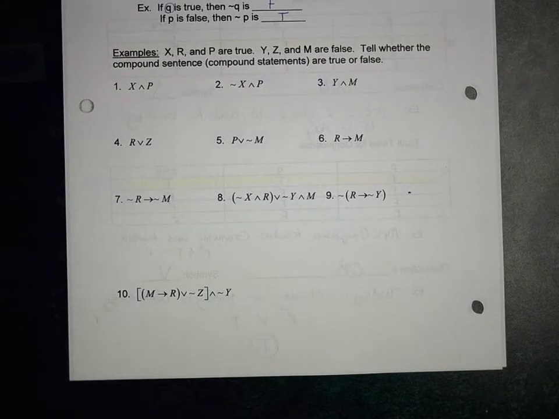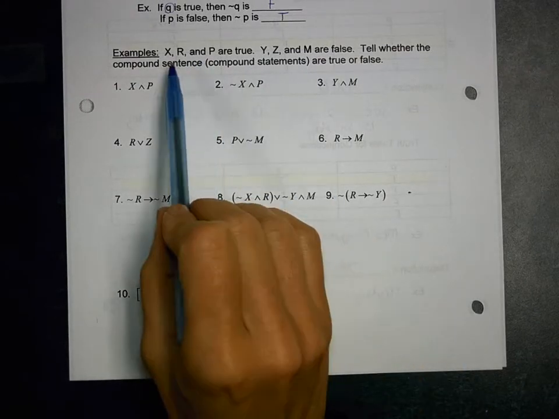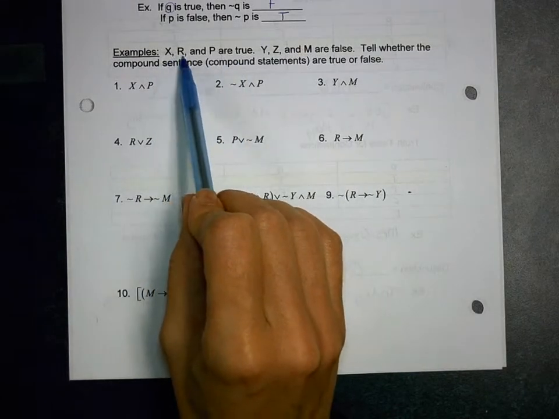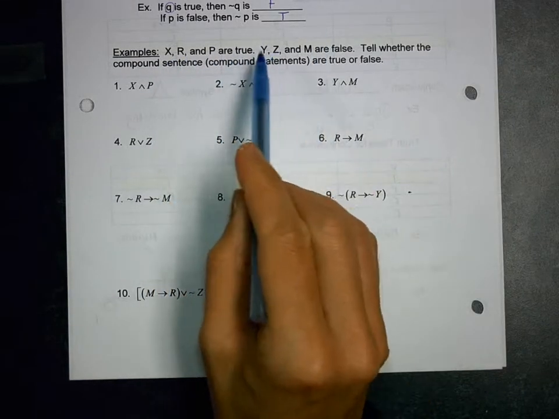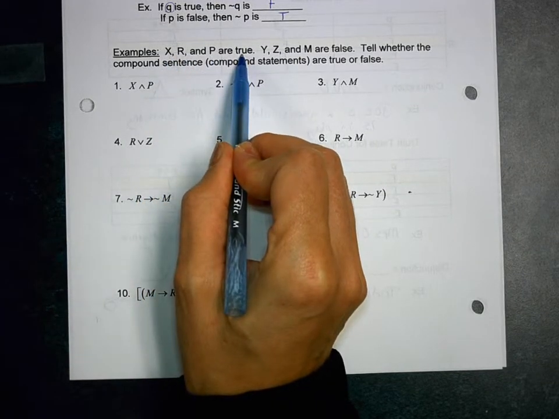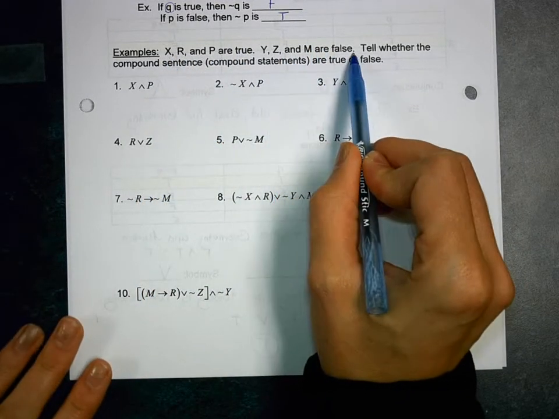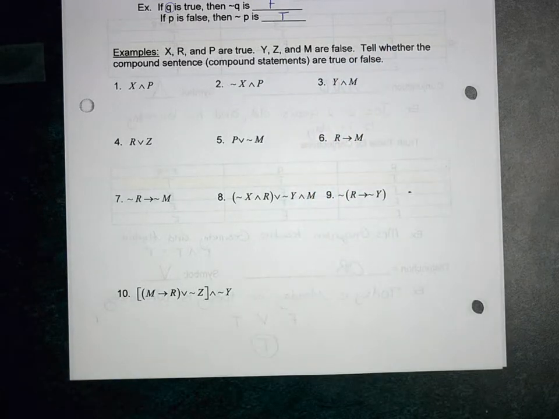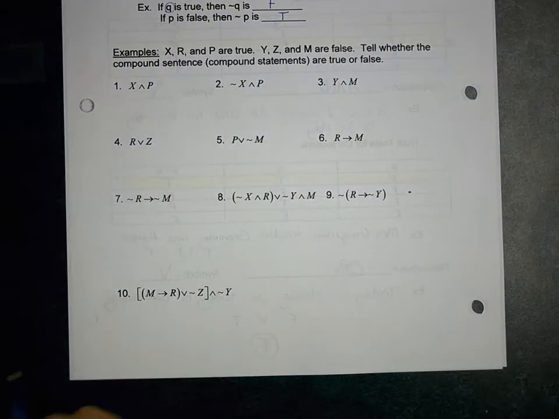Now I'm just going to give you examples on how to apply this. One thing that I will do a lot of times, instead of giving you long propositions, is actually just give you the letters that represent them and tell you the validity. Like right here, X, R, and P, no matter what, those are true propositions. Y, Z, and M are false. And you have to tell me if these compound sentences or statements are valid or not.